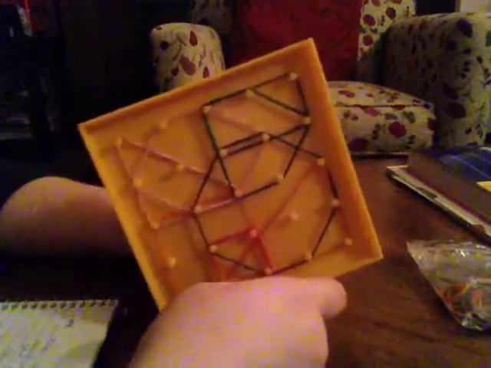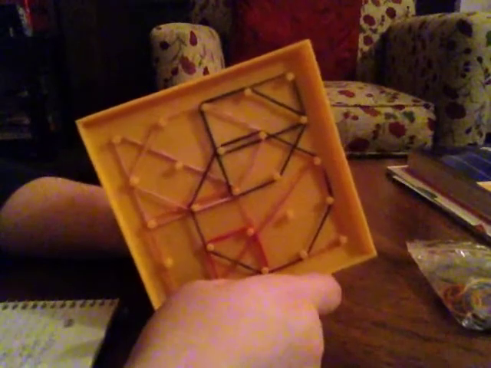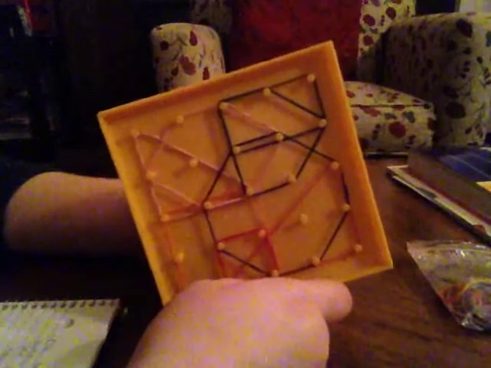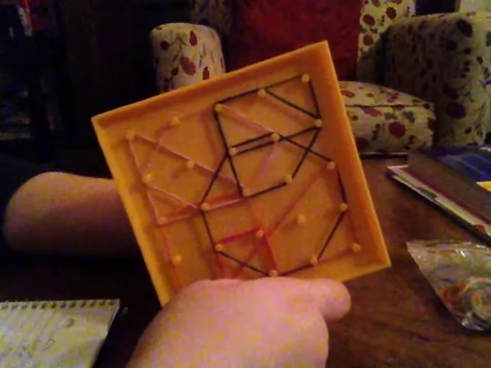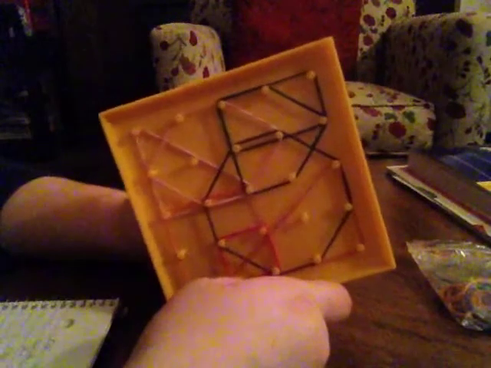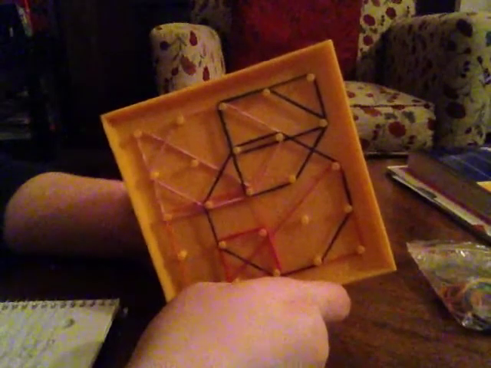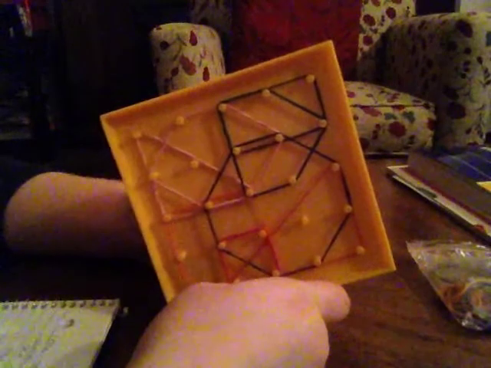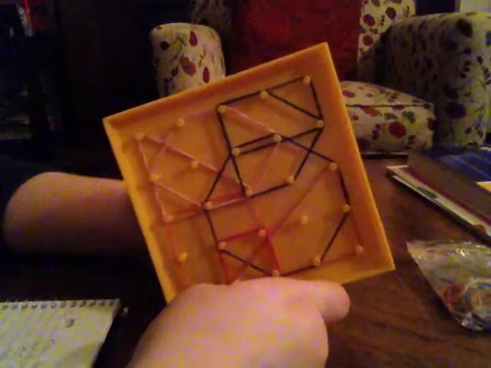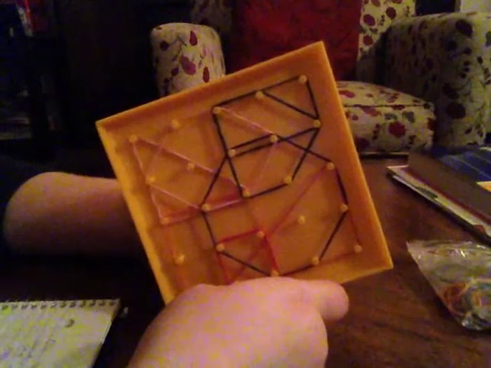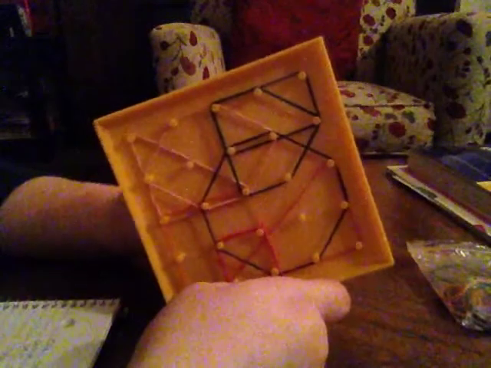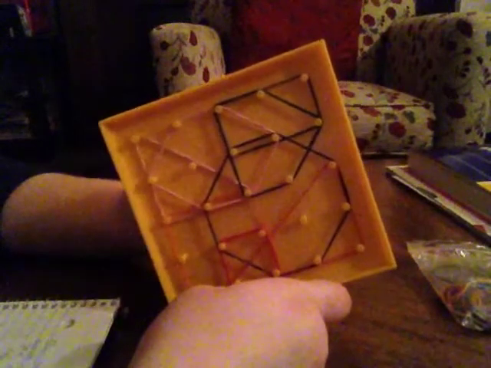Okay? So just do each band individually. Now write down the names of the polygons you see and how many of each polygon there is. And then last, I want you to tell me the number of sides of each polygon.